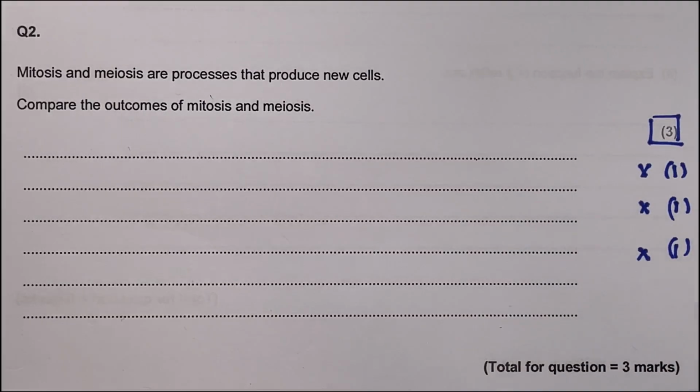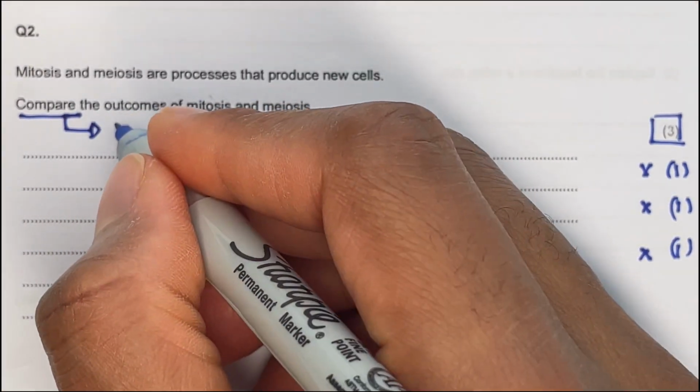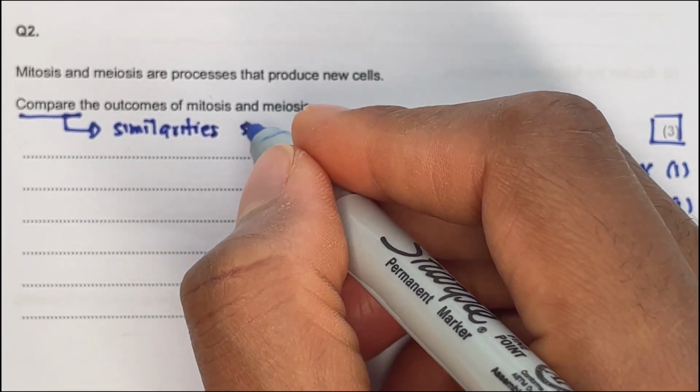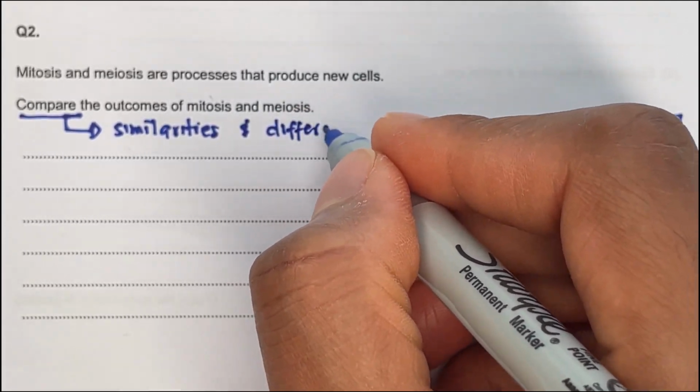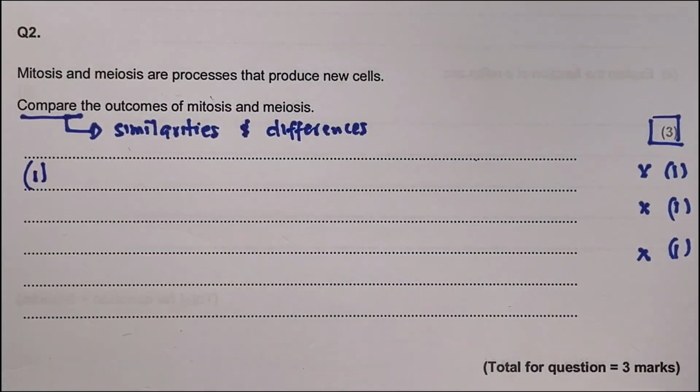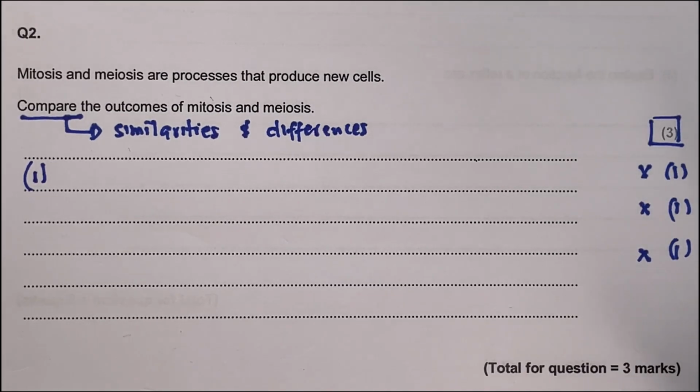Step 2. The command word. What does compare mean? This requires me to state similarities and differences. Okay, not just one of them. I need to write both of them. Similarities and differences. What similarity and difference do I know about mitosis and meiosis?